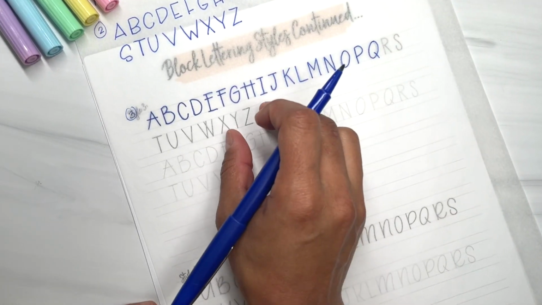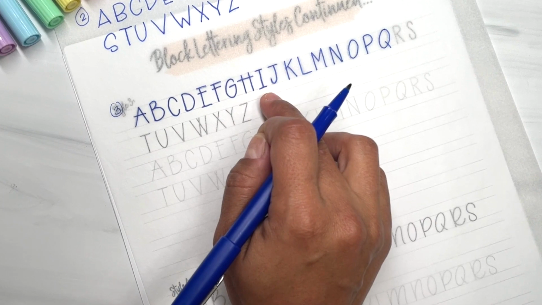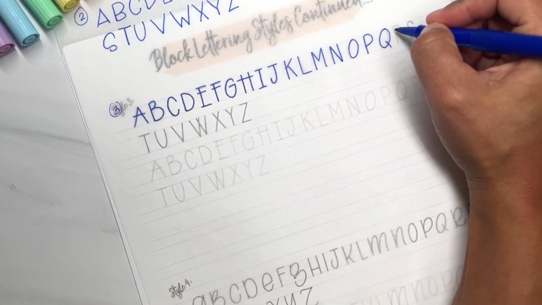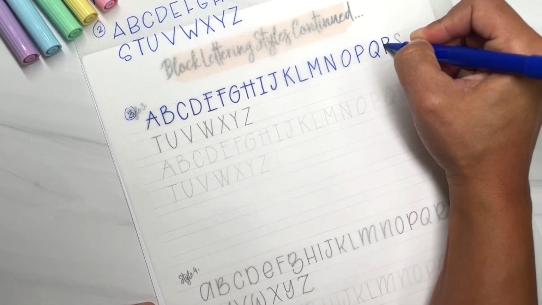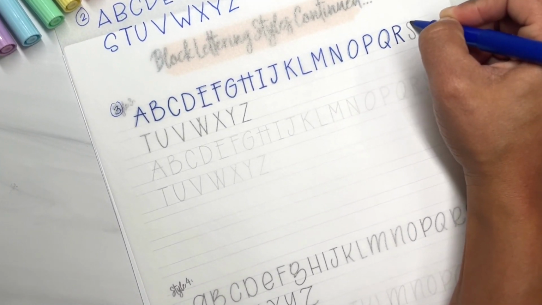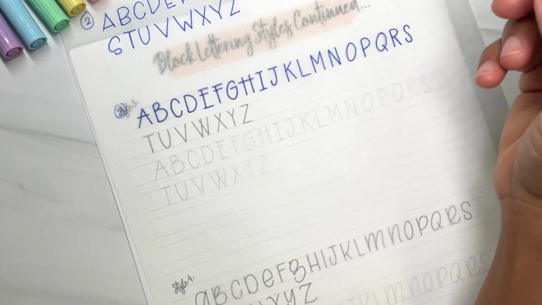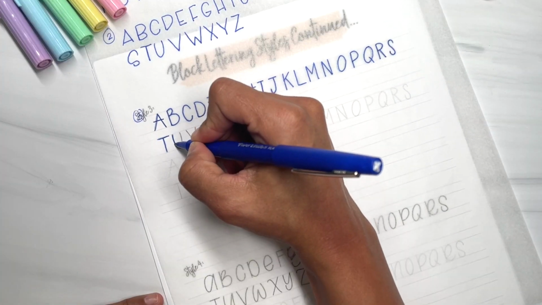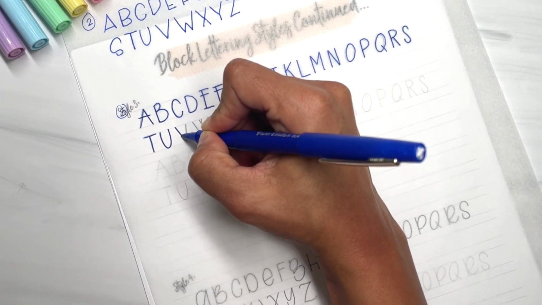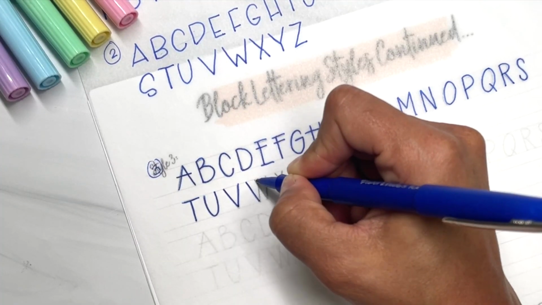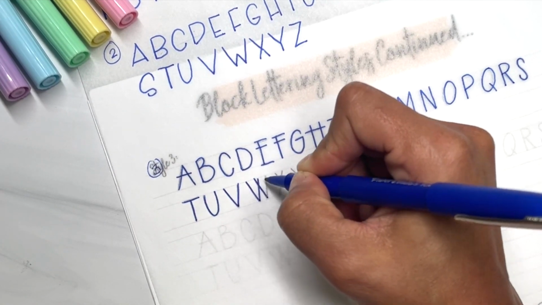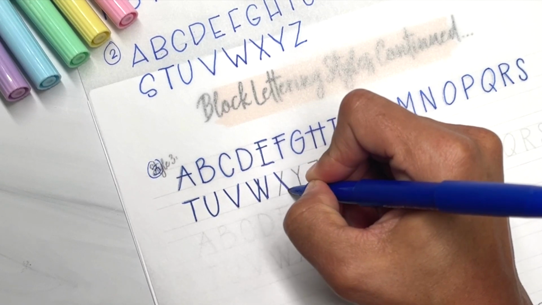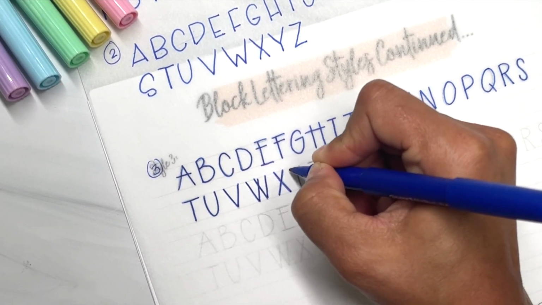As you can see, this type of lettering style is a little bit thinner compared to the other two that we did. This is another thing I wanted to make sure I point out, because that is another way, the second step I mentioned at the beginning, that you can change the width of your letters as well. So in this block lettering style, I did two things. One, I changed the crossbar to be a little bit higher, as well as the width of the letter to be a little bit thinner.